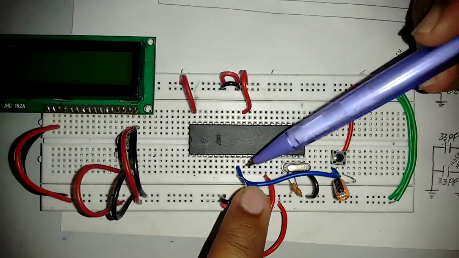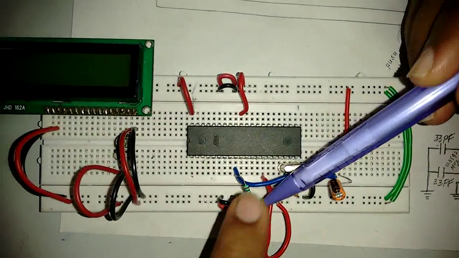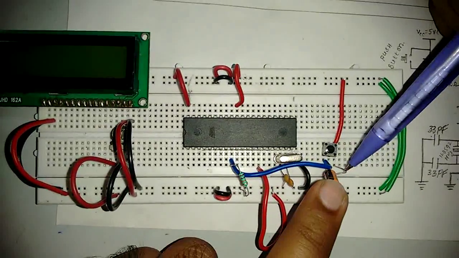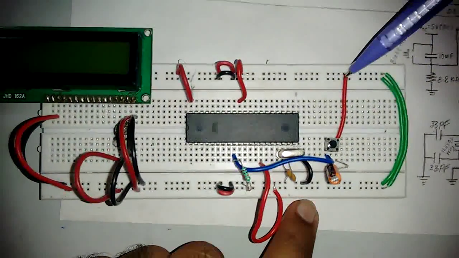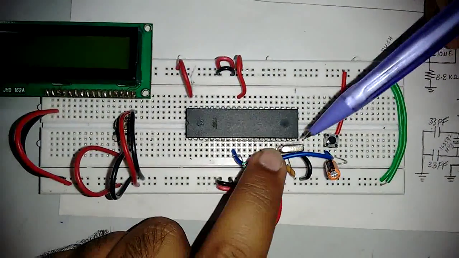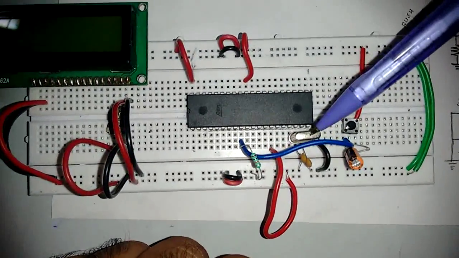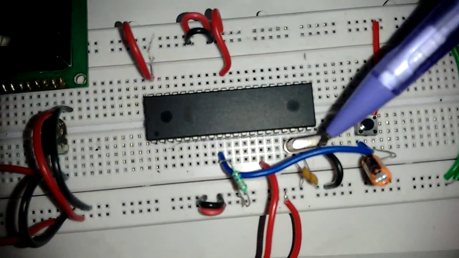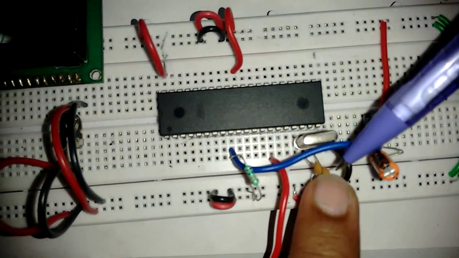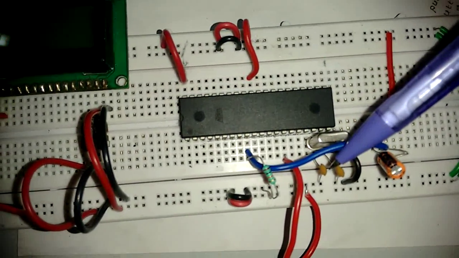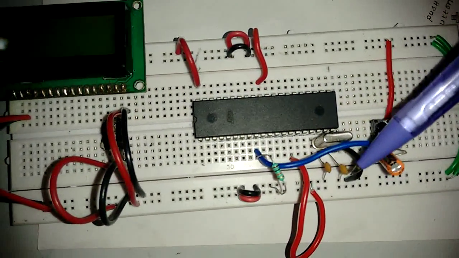And pin number 9, which is followed by a resistor of 10 kilo ohm, is grounded with a resistor and a capacitor. Capacitor positive has been connected to 5 volt supply. Pin number 18 and 19 are connected with the crystal oscillator, which is 11.059 megahertz, and I have capacitors connected to the two terminals of the crystal oscillator, of 33 picofarad each, and they have been grounded.